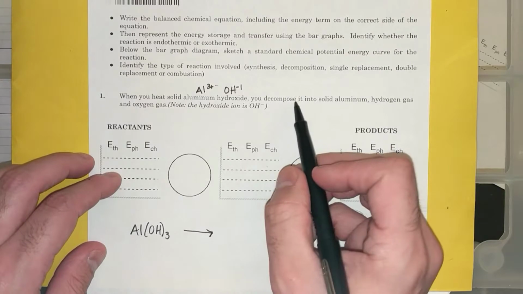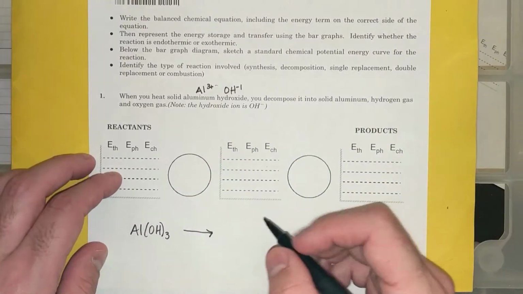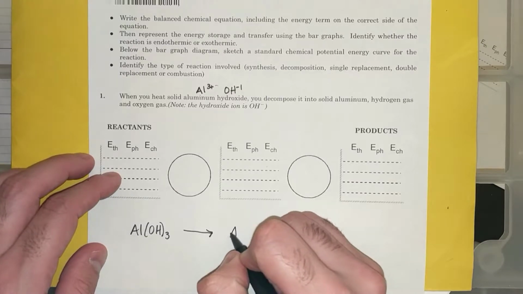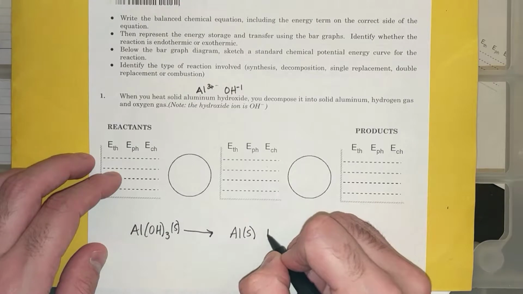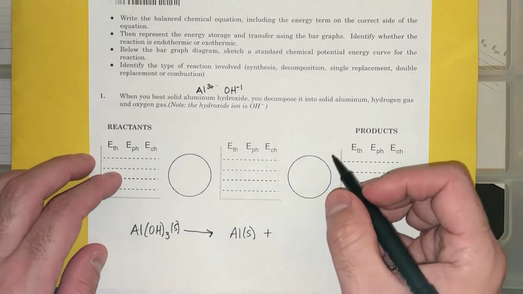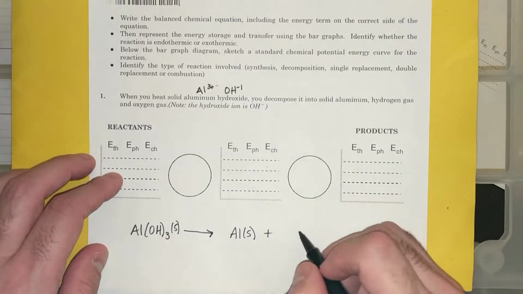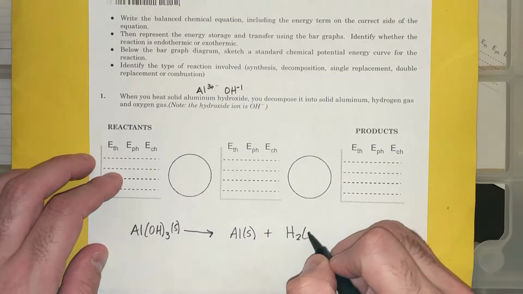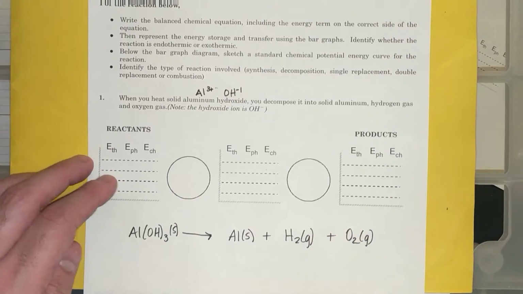And then it says it decomposes into solid aluminum, hydrogen gas, and oxygen gas. So solid aluminum, this was solid. And then we have to remember that it says hydrogen gas. Hydrogen is a diatomic element. So I would write H2 gas and then oxygen gas, O2 gas.